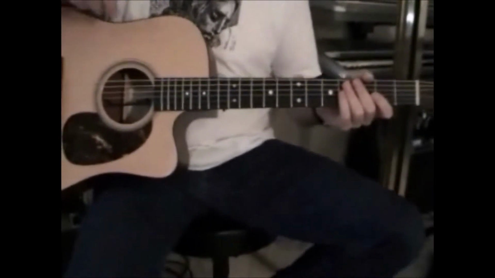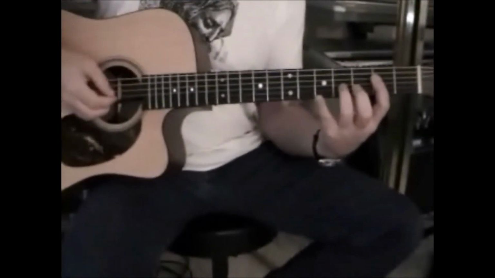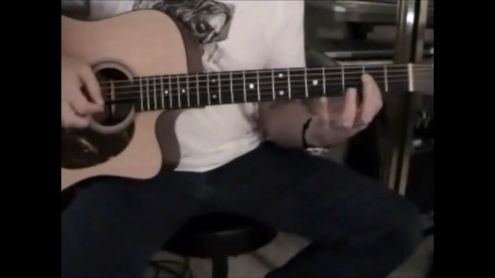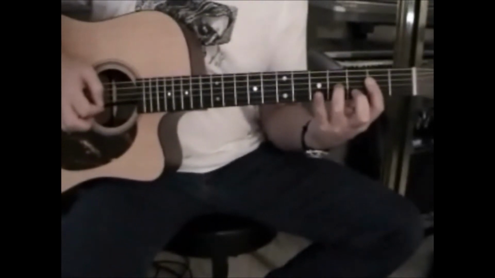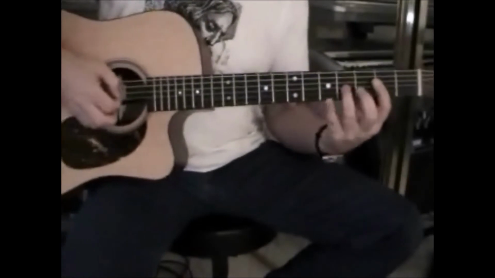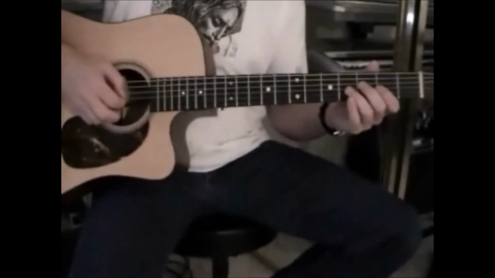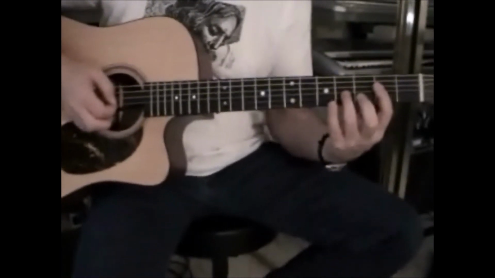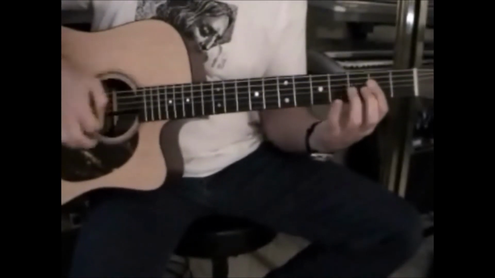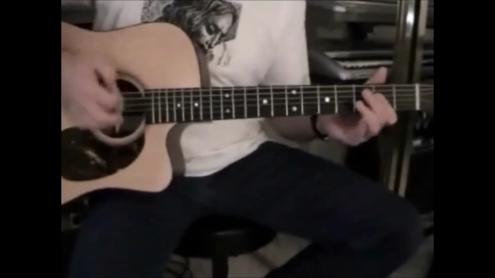You're like, you didn't show me that. Yes, I did. That's exactly what I just showed you. Again, here's your A. We're going with the ring finger. Right there, 2nd string, or 2nd fret. Scratch everything. 4th fret on the G string. That by itself is very cool.